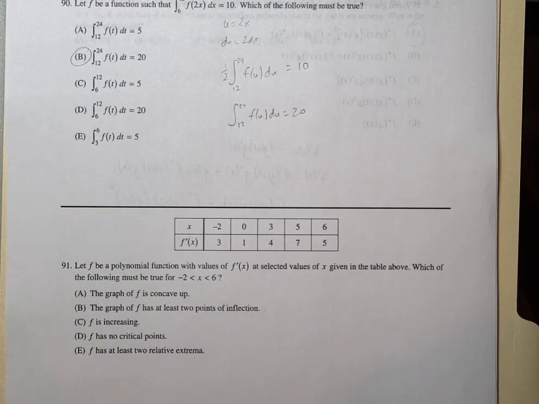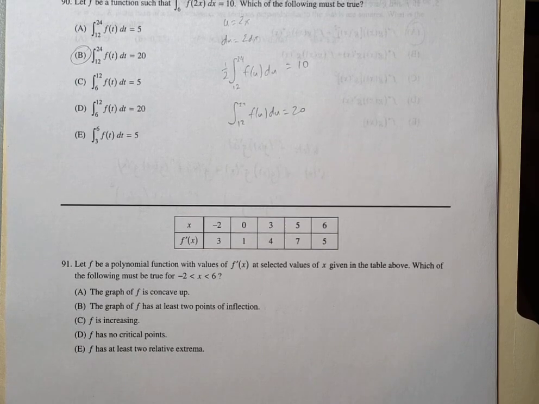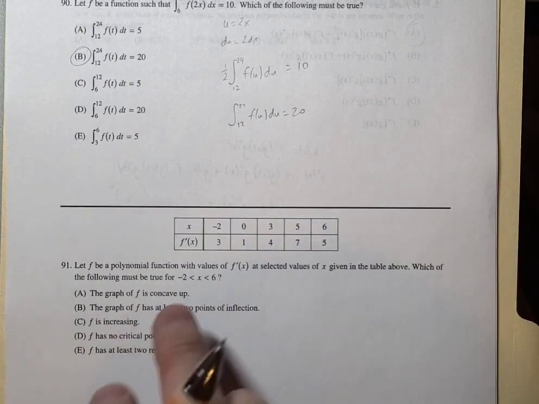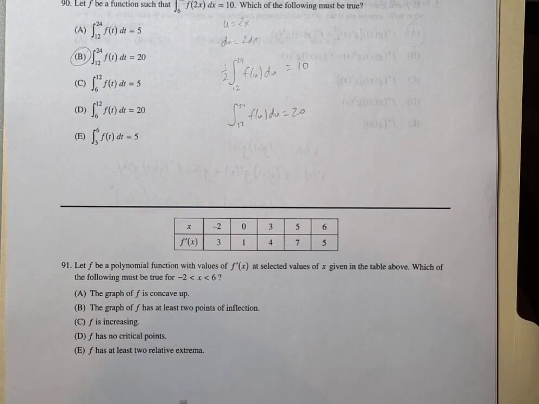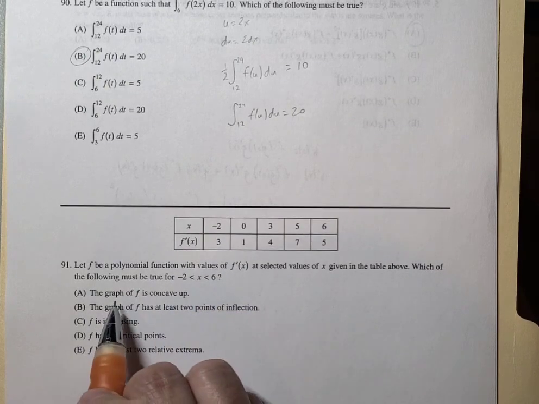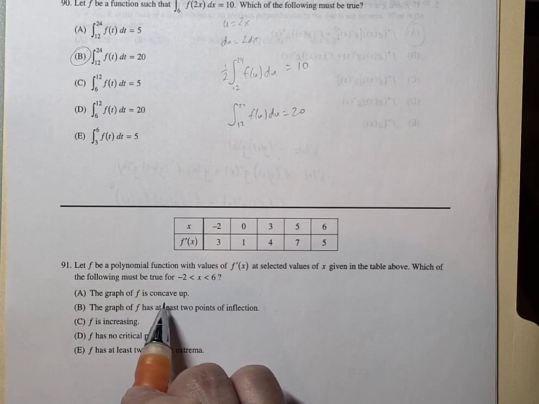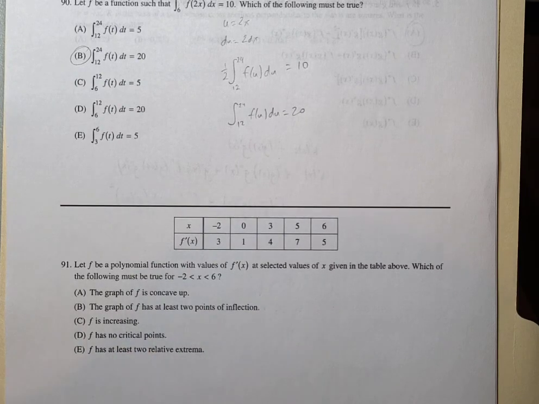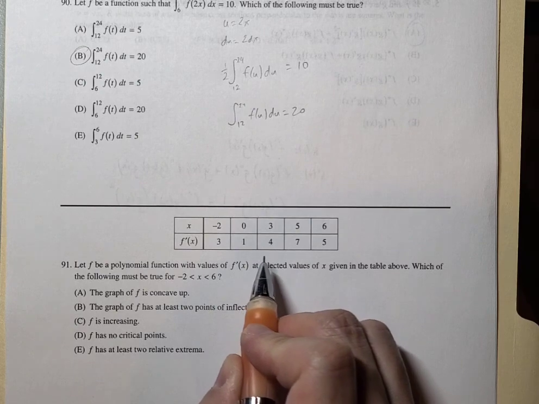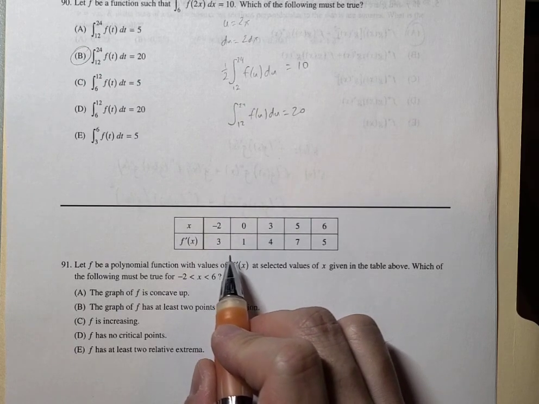Let f be a polynomial function with values of f prime at selected values of x given in the table above. Which of the following must be true for x greater than -2 but less than 6? Okay, this is f prime. The graph of f is concave up. How do we know that? I don't see how we would know that right away.